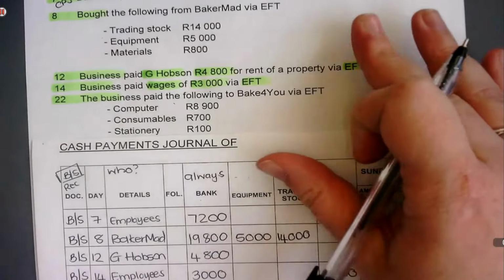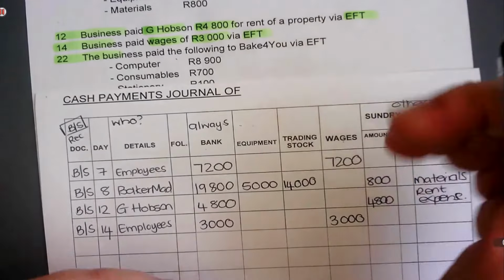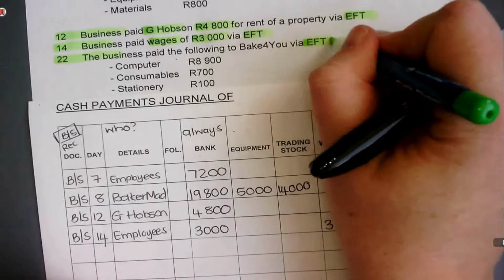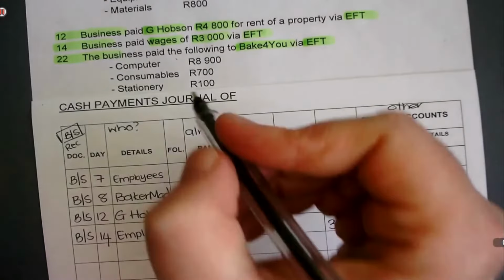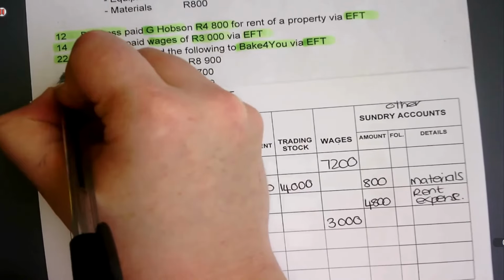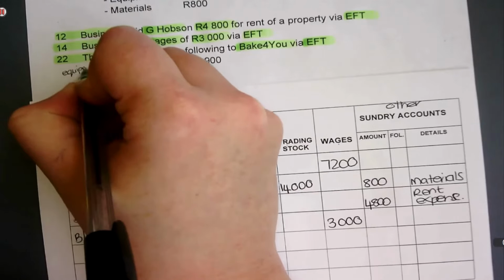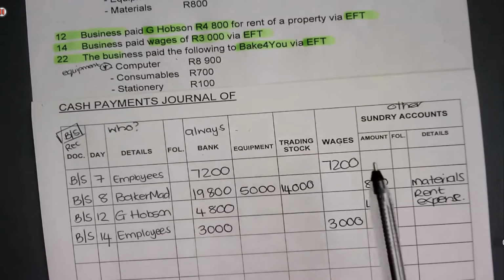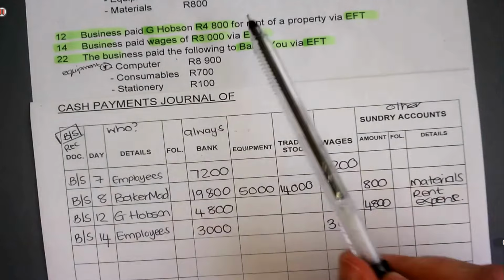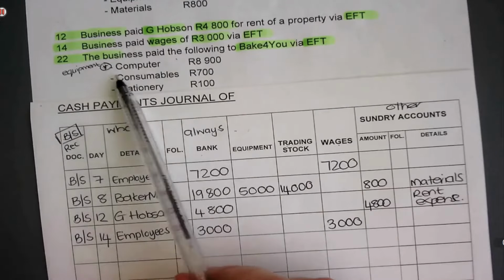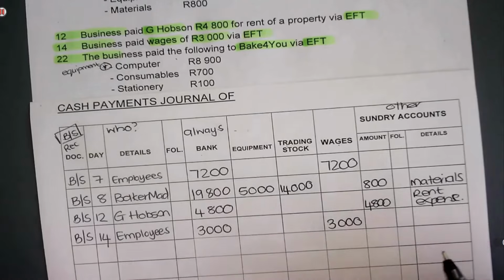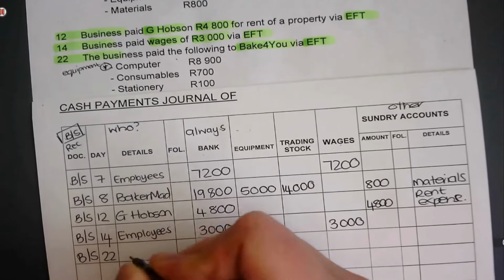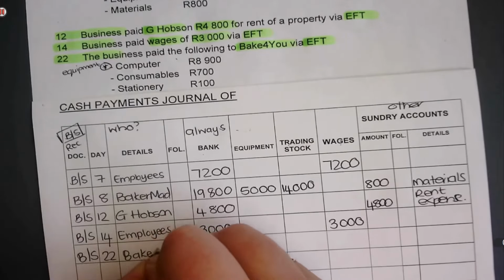Okay, the business paid the following to Bake for You via EFT. You bought a computer, consumables, and stationery. EFT, Bake for You. The only thing that's important to know, the only time that it might be a tricky one, is if it's a computer, that is considered equipment. All other times, it'll say it's equipment or trading stock or wages or it's for rent expense, whatever it might be. But just be careful. If they ever ask about a computer, it's called equipment. So Bake for You by EFT. It's a BS, 22nd, Bake for You.